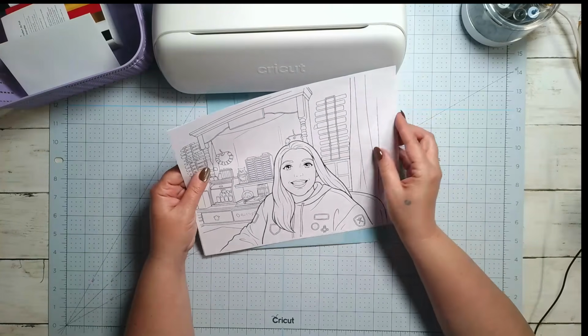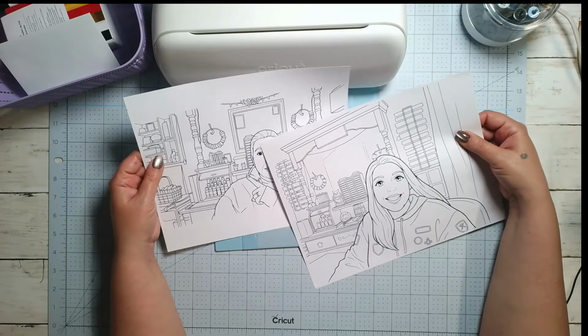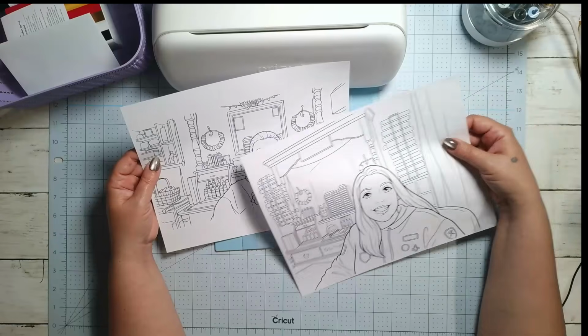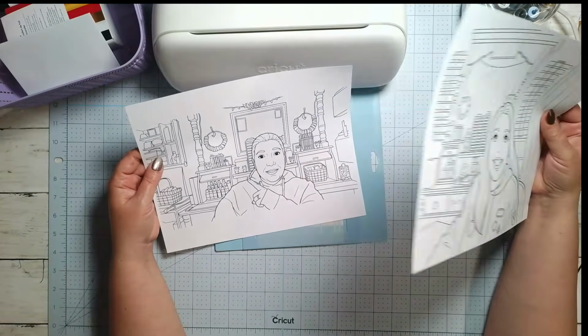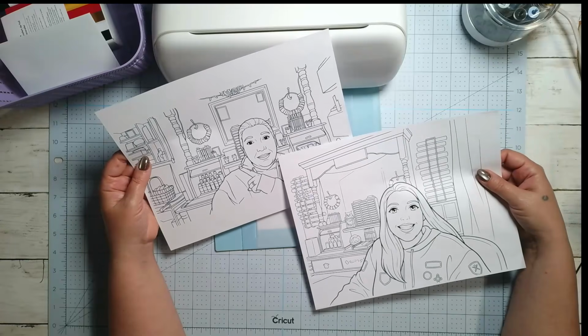But how cute! Think of this as a little Susie that just had her first softball game, and you have a picture of her out in the field. You could upload it to Cricut and it would print out a coloring page of that. That would be so fun.